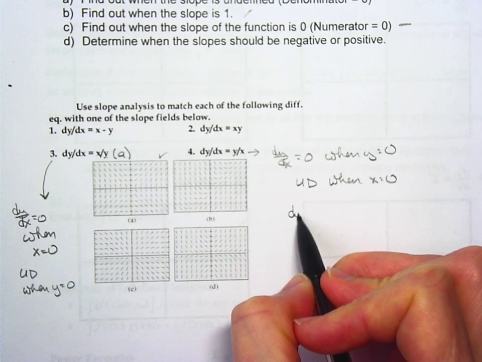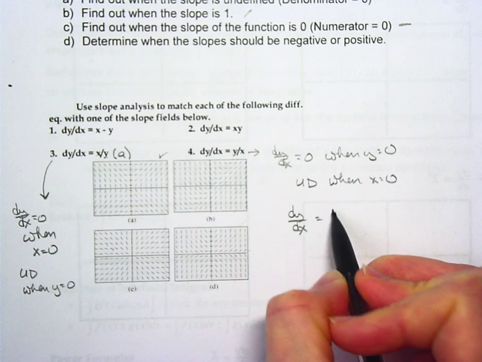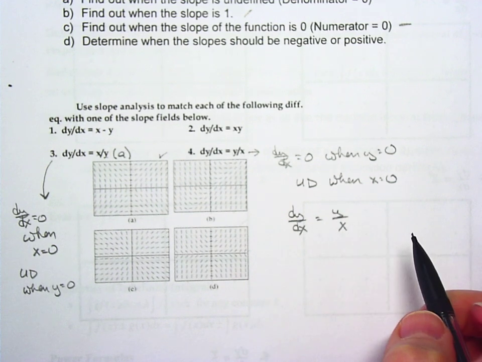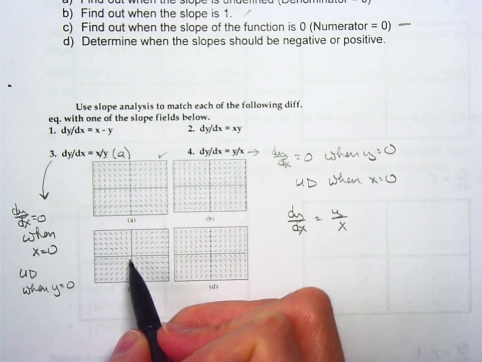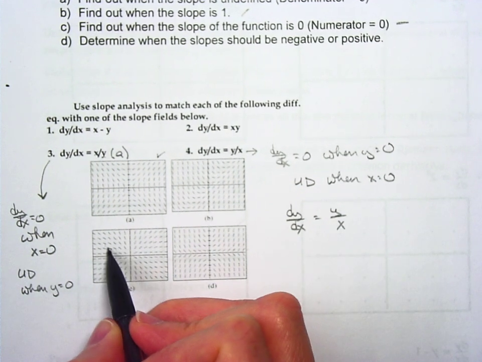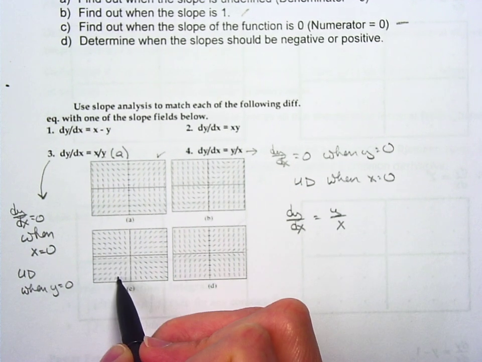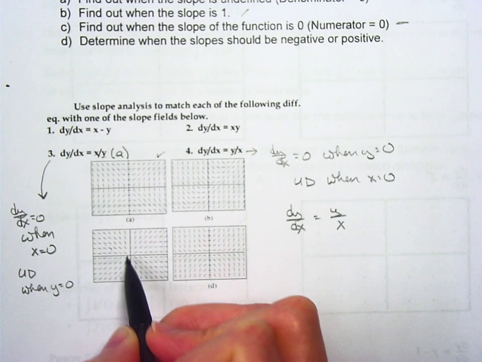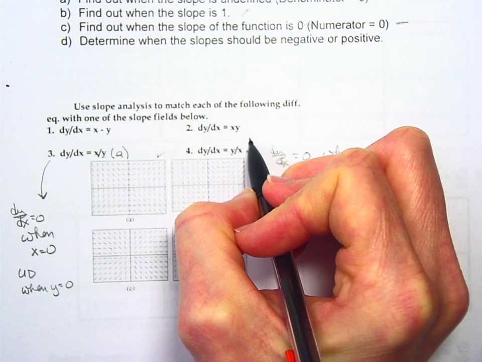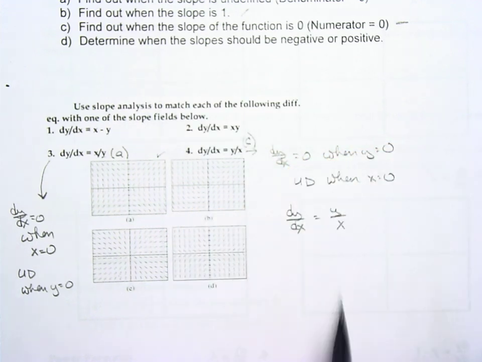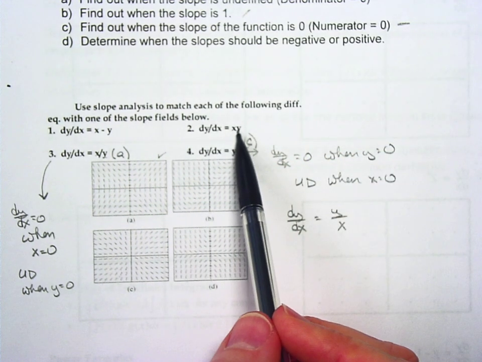So let's see, dy/dx equals y over x at (-1, -1). Oh, sorry, this would be negative divided by a positive, so the slope would be negative. Two negatives, slope would be positive, yeah. So this is graph C. Okay, so that's kind of the thought process you have to go through.